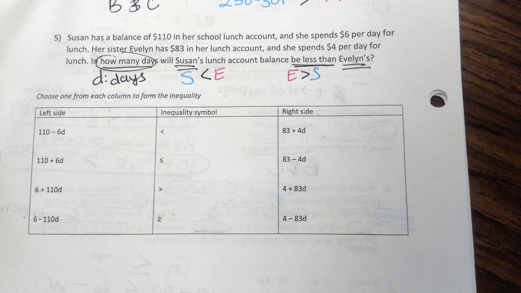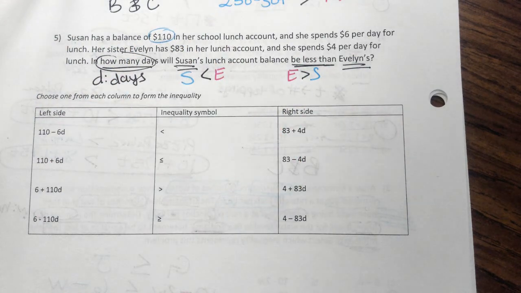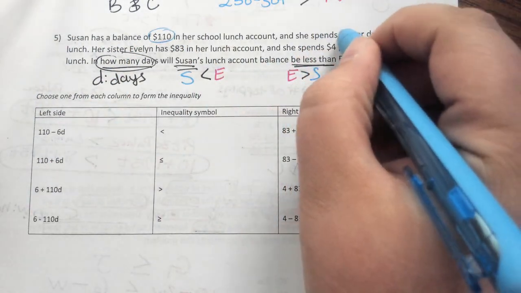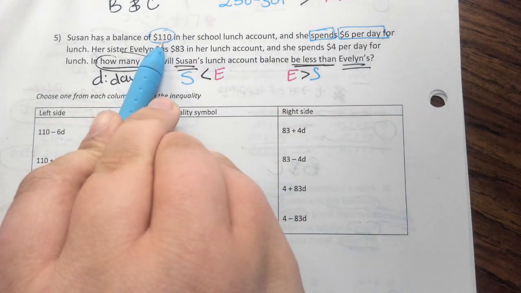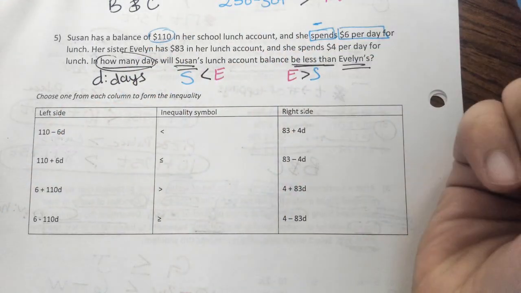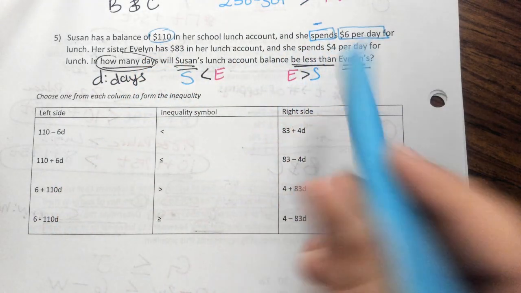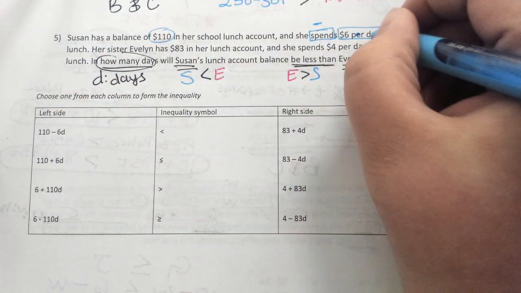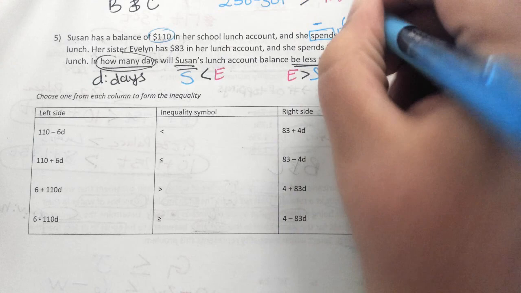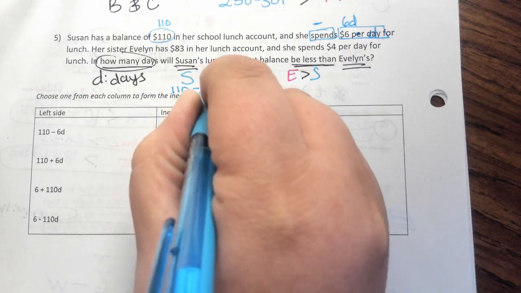Reading the story problem, they tell us about Susan first. She has 110. She spends $6 per day. Spends means that this $110 is getting smaller, so that's a minus. So we have 110 minus 6 per day, multiply keyword. Days is represented by the letter D, so minus 6D. So Susan's expression is 110 minus 6D.